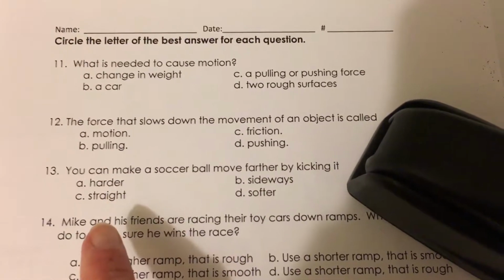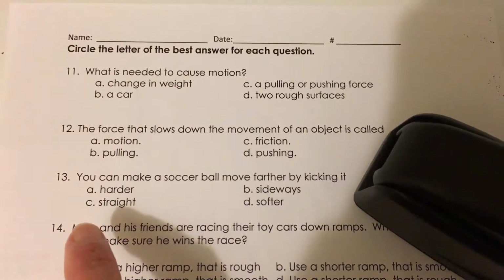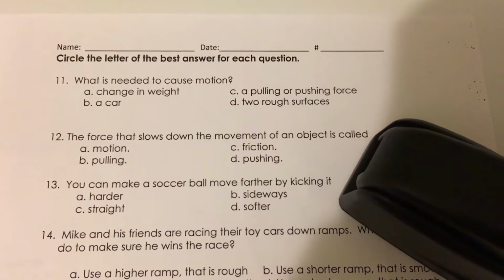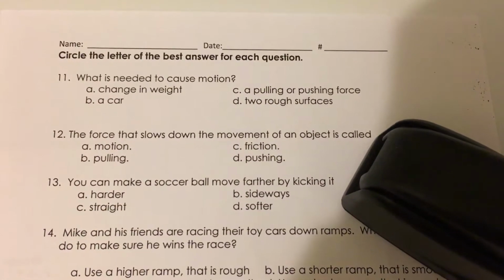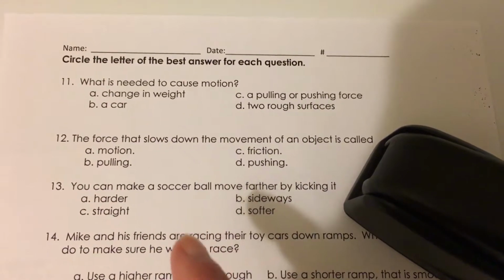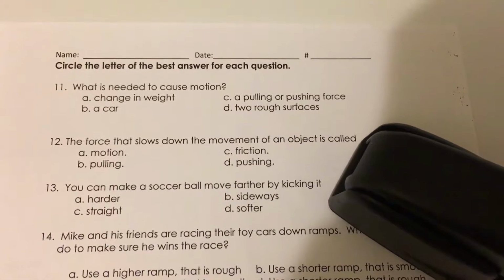You can make a soccer ball move farther by kicking it harder, straight, sideways, or softer.